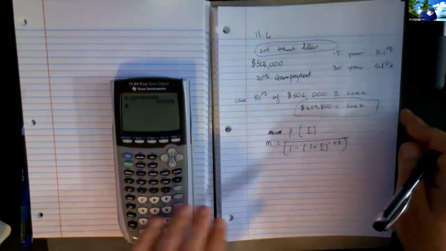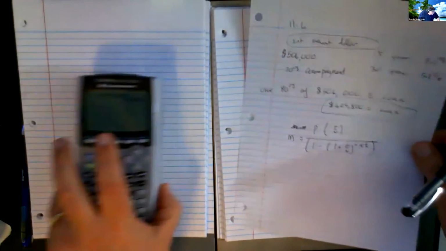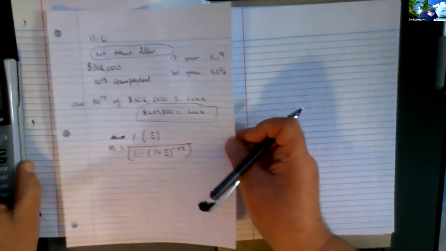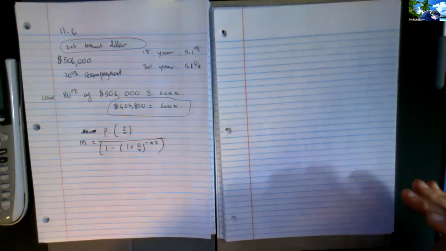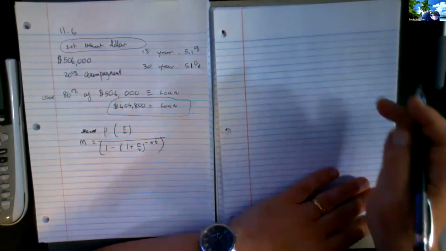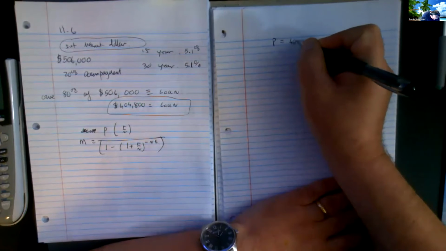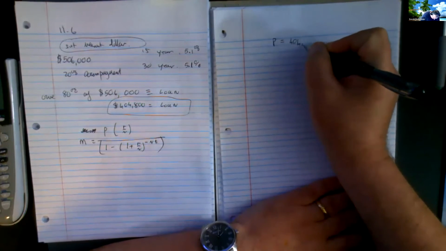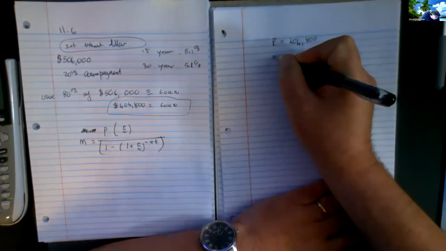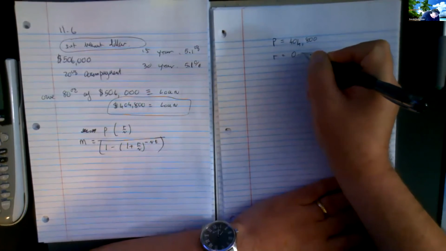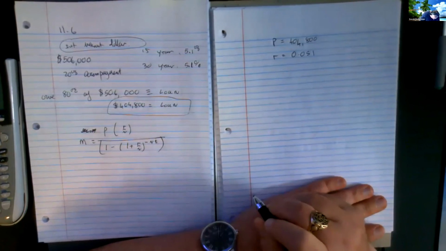Now, imagine this was me doing it as a test question. I might have set it up a little bit differently. I would have said P equals 404,800. R is the interest rate.